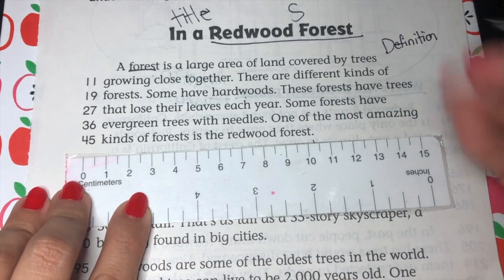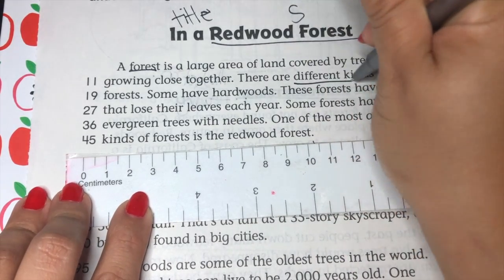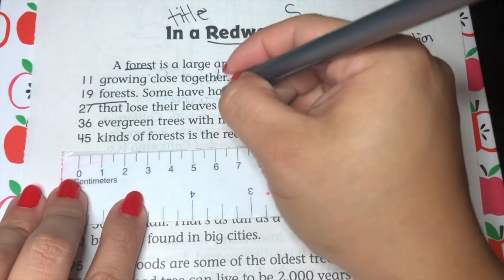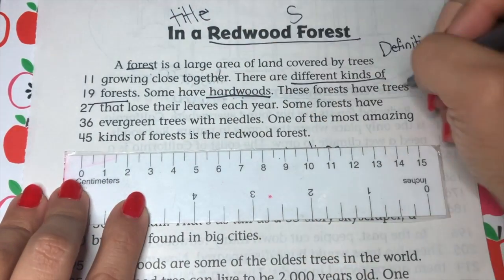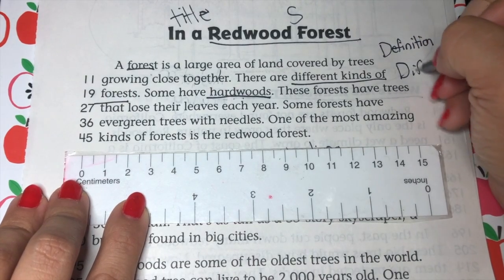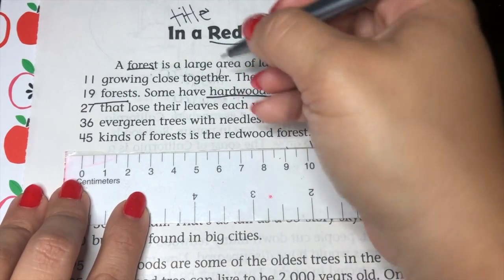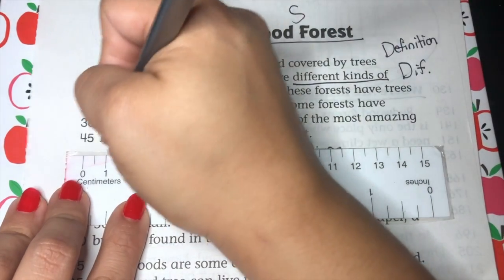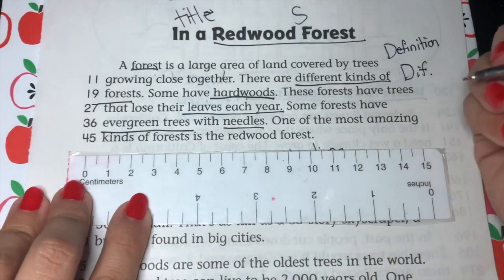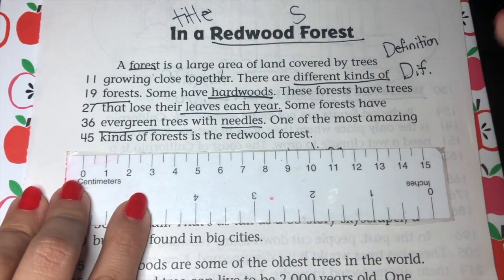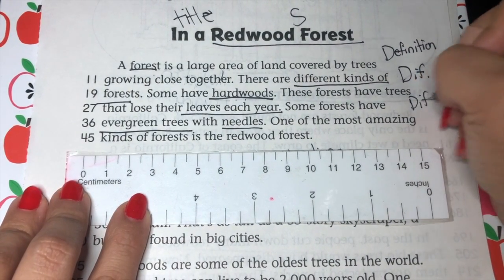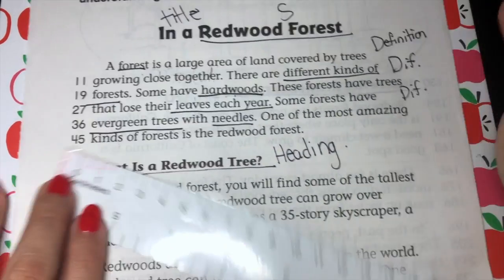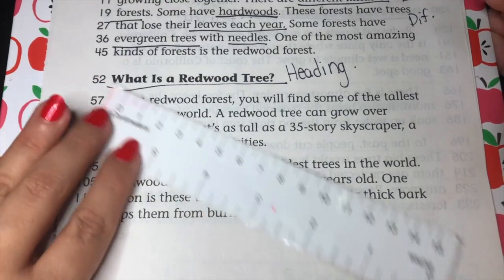So now they're talking about different kinds of forests, right? And some forests have hardwoods, so this is a difference. And some have trees that lose their leaves every year. Some have evergreen trees with needles, right? So these are all different kinds of forests, right? So that's what the author is letting us know right there.